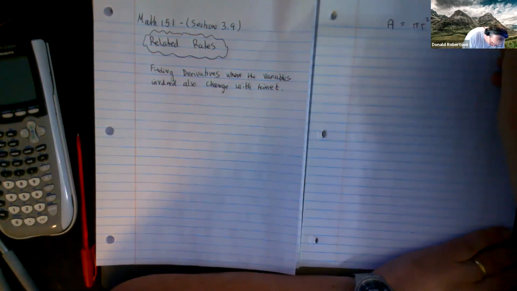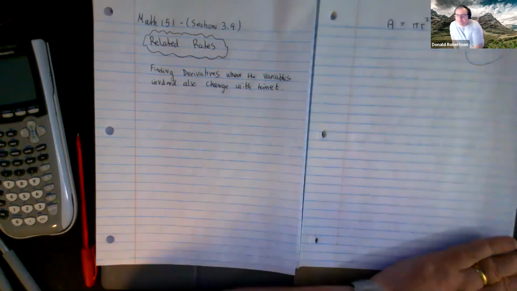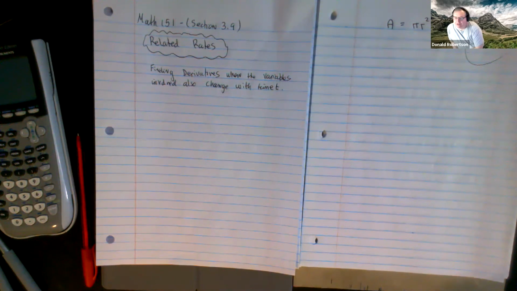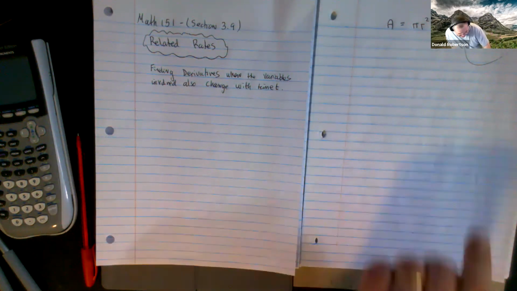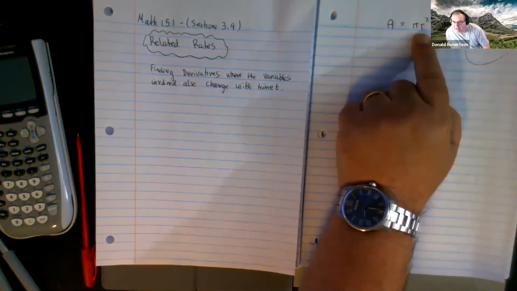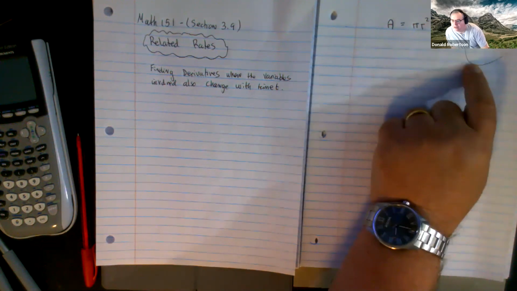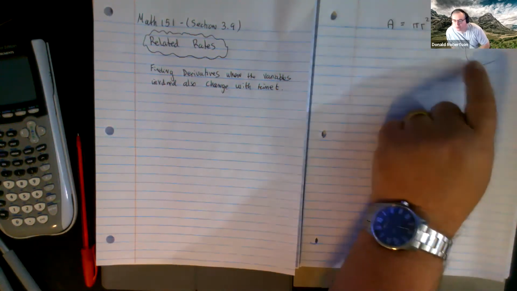This is modeling an oil leak. On a calm ocean, if there's an oil leak, the oil will expand in a roughly circular motion. And the formula for the area of that circle, not surprisingly, because it's on the surface of the sea, is pi r squared.